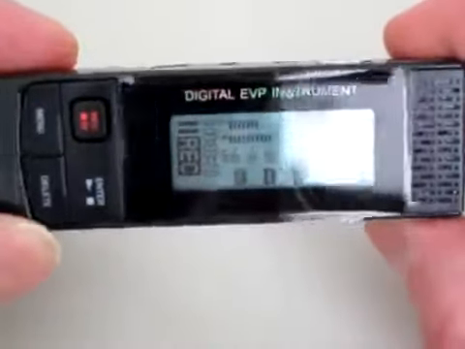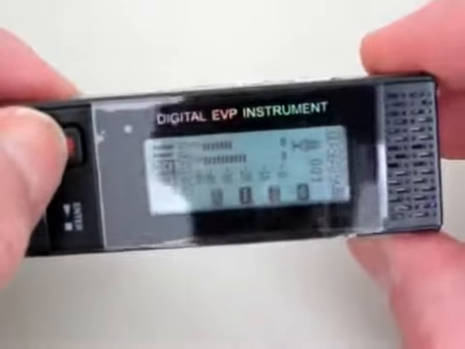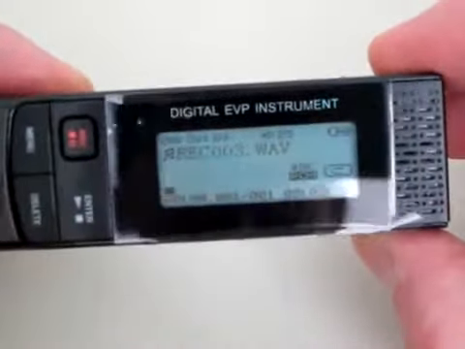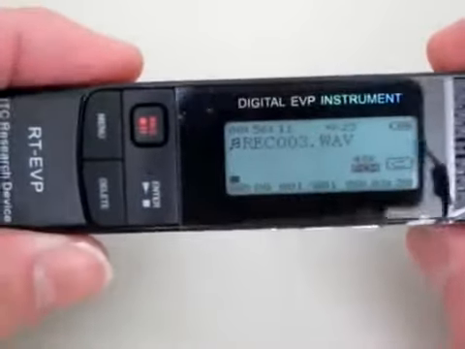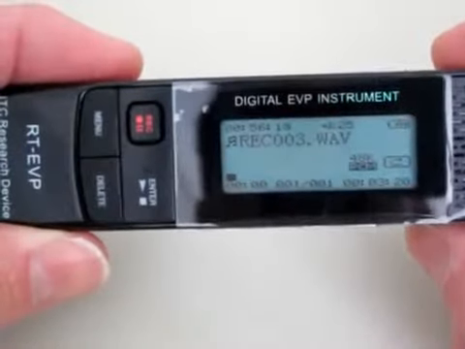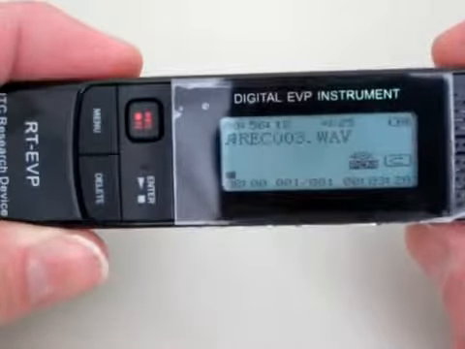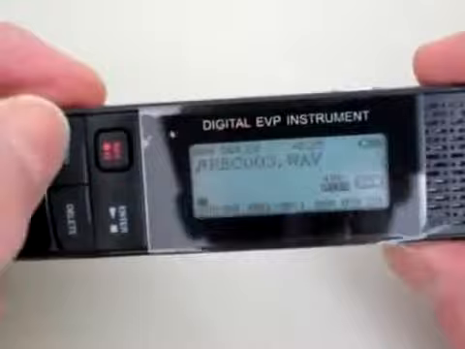Escape, and then what I'm going to do is I'm going to hold the record button to save that recording. Done. Now if I wanted to look at the counts that occurred, where they are, and the date and the timestamp, you press the menu button one time.